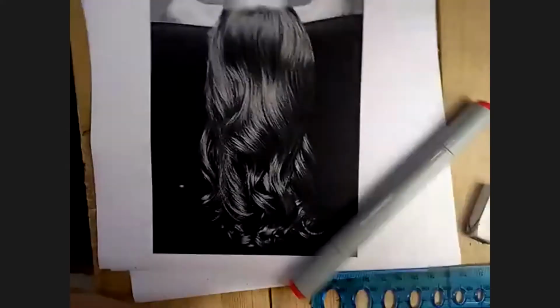So I will draw along with you. The first drawing that we're going to be drawing is this straight hair, this woman with the straight hair. So let's do that.